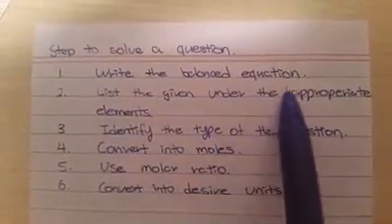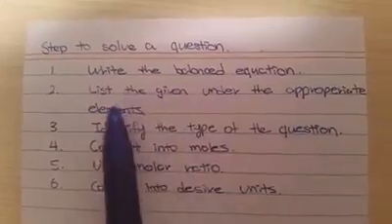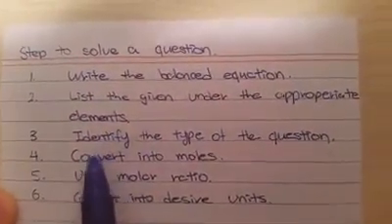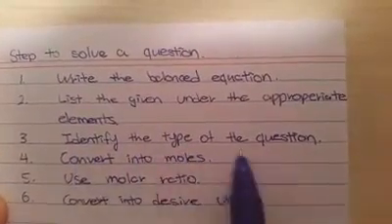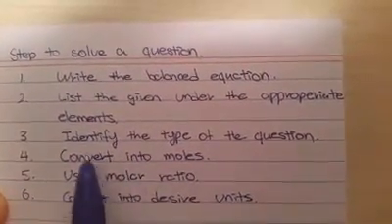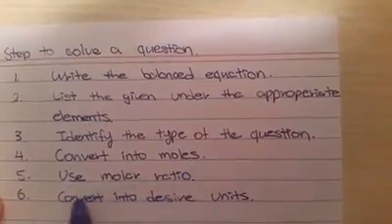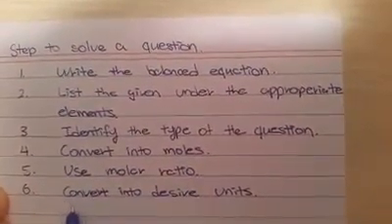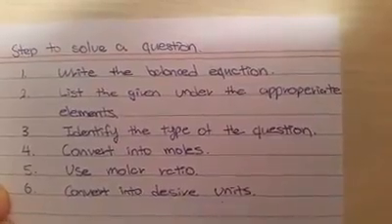First, write the balanced equation. Second, list the given info under the appropriate elements. Third, identify the type of the question. And fourth, convert into moles. Fifth, use molar ratio to balance out the question. And sixth, convert into desired units. Let's take a look at some example questions.